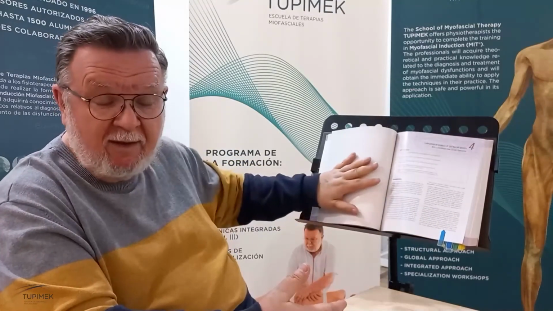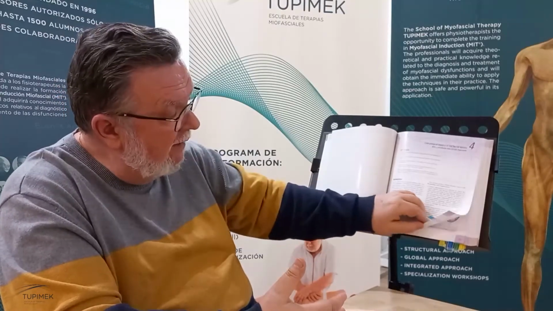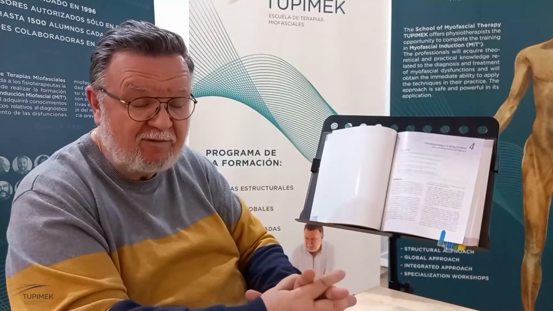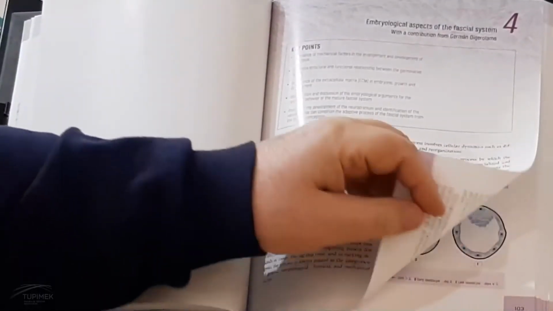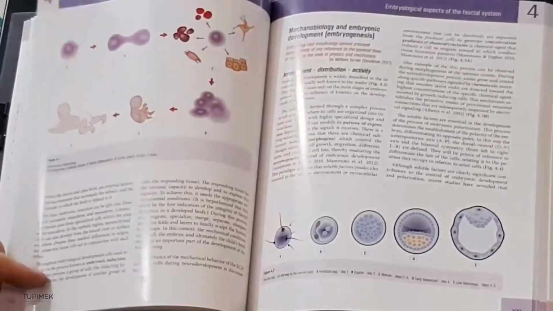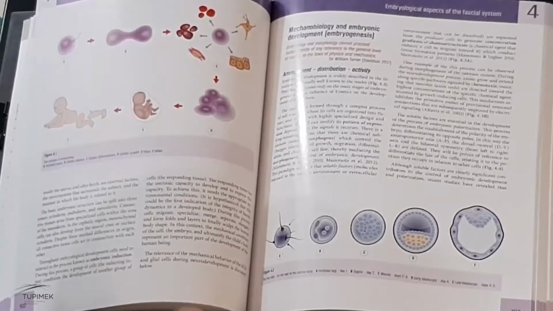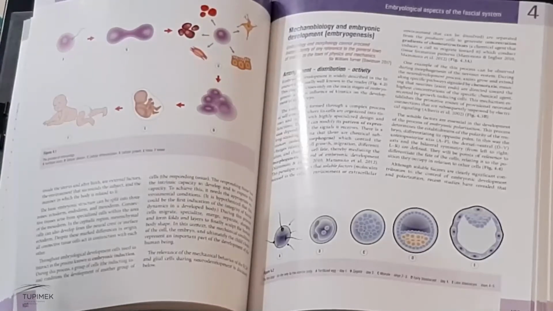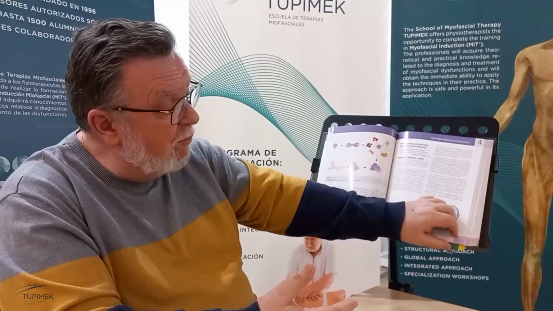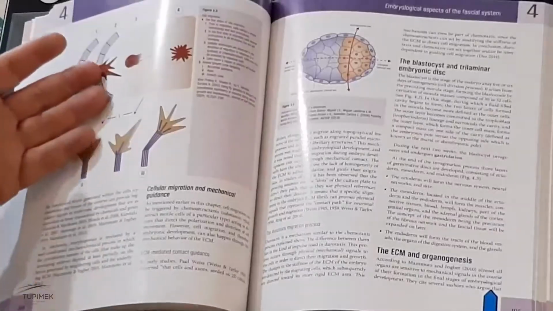Chapter 4 talks about embryology. The subject is quite complicated from the fascial point of view because there is little information related to it. What we know is that the fascia is born from primitive mesoderm, but there is not much more information, so we try to find scientific evidence, focusing on movement, different types of pressure, and mechanical tractions, which are present in all stages of the development of the fetus, constructing the fascial tissue structure.